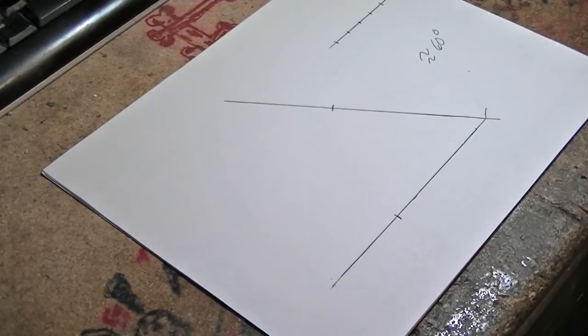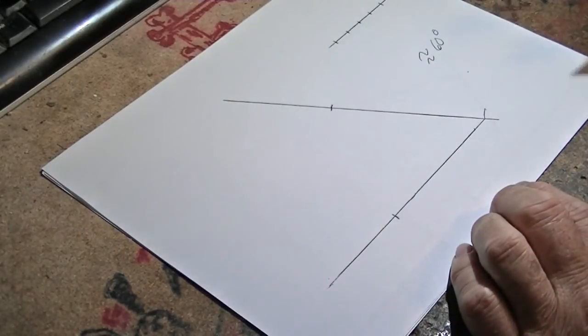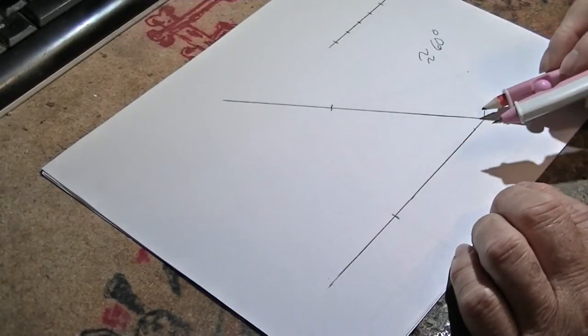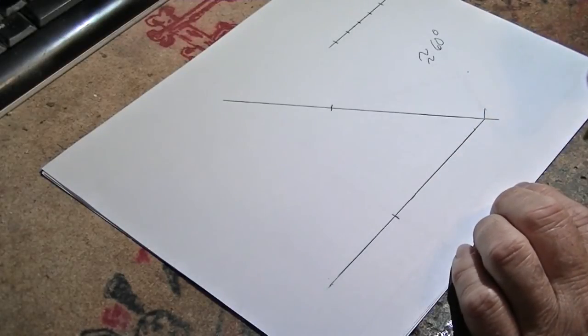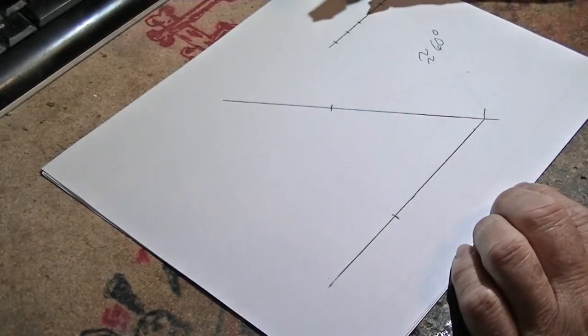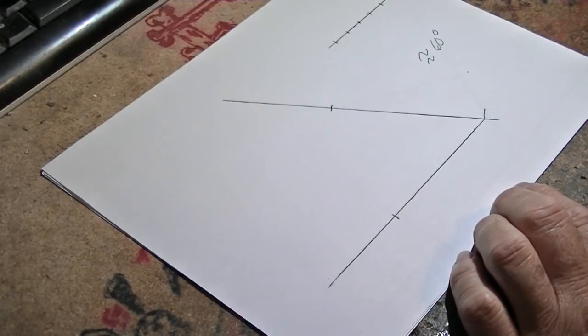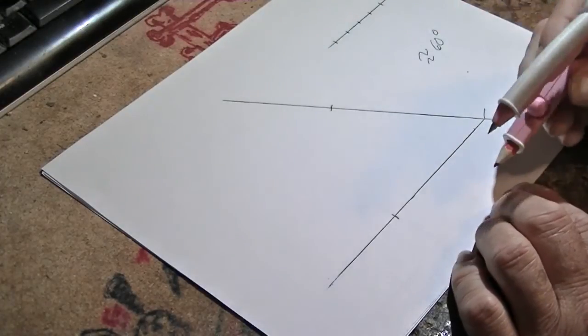This time we're going to do a manual. Okay, the first problem I got to do is I have to come up with a line that's parallel to each of these. And how do I do that? Well, it has to be the correct distance apart. I'm going to use a radius of a 1/2 inch. So, to measure that 1/2 inch, I need a line perpendicular to each one of these.